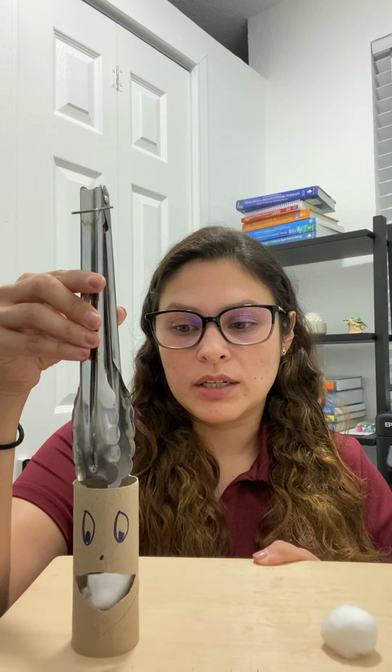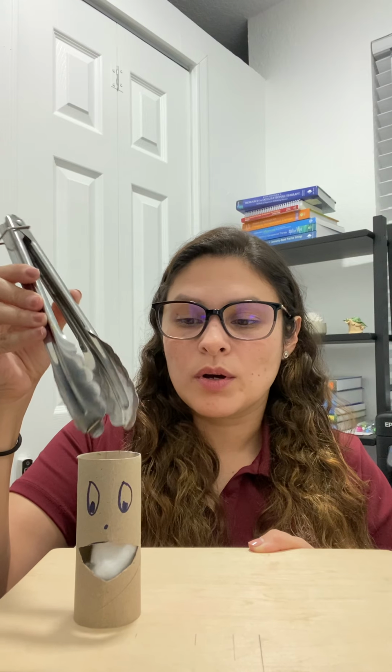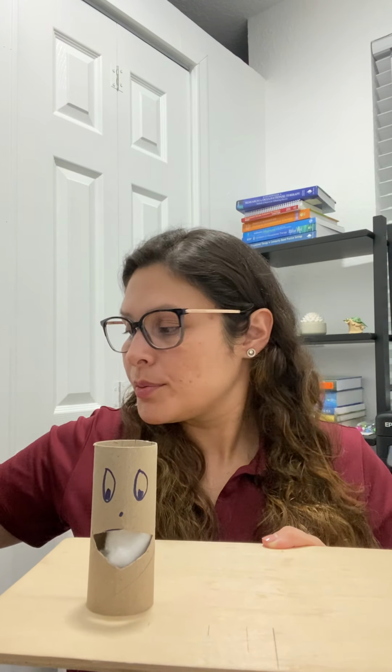Can you see where the circle is so that you can let the cotton ball fall inside our little person here? So here we go. This is a simple activity. Now, if you wanna upgrade it, we can do it by using a smaller item.